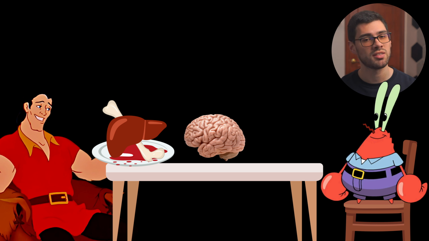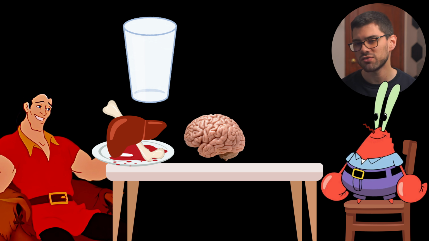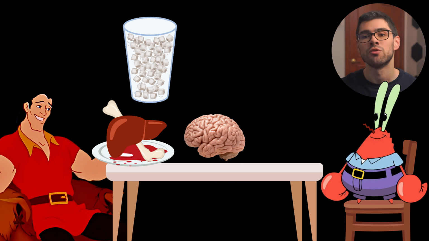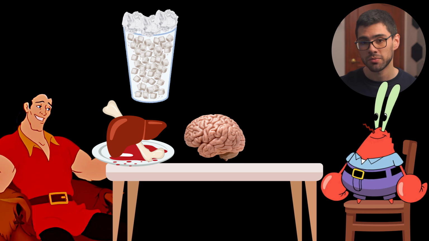You also notice that Gaston has a drink, but that one is even stranger than the plate, because instead of liquid, his glass is filled with a bunch of sugar and wrinkled paper, okay? Sugar and wrinkled paper.